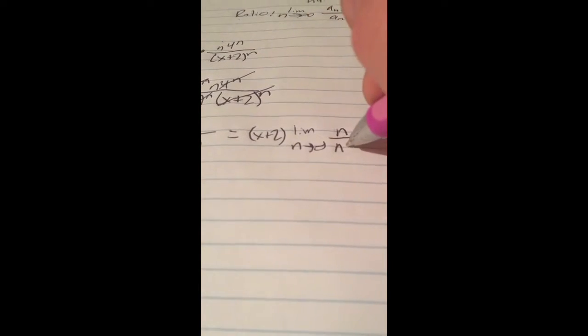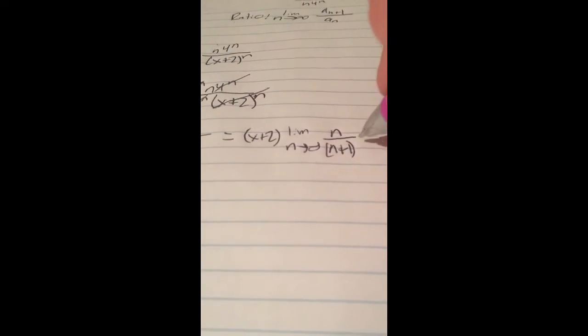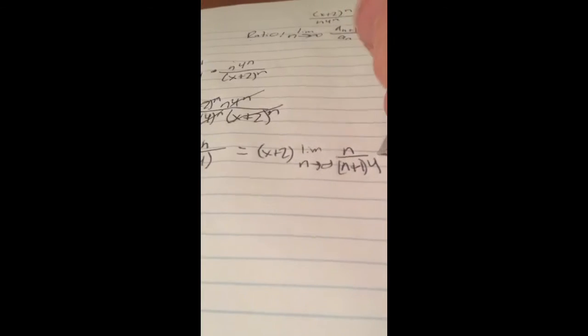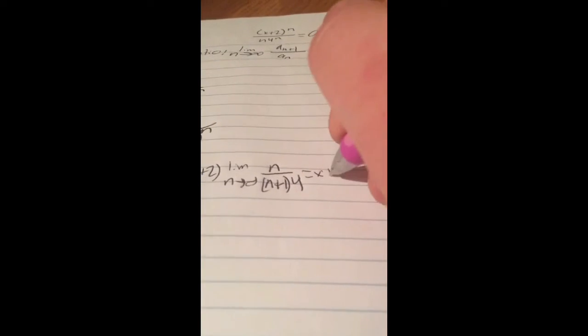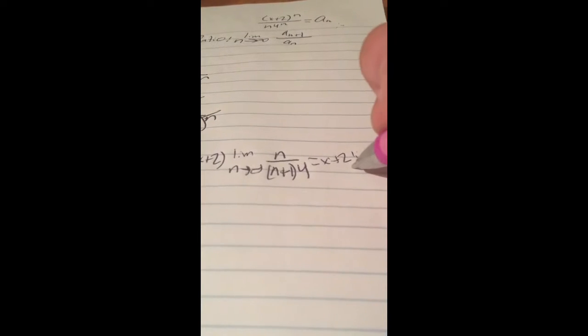What is left is n over (n+1) times 4, which, to make it easier for the next step, I'm going to distribute that 4 to the n+1. So it'll be n over 4n+4.